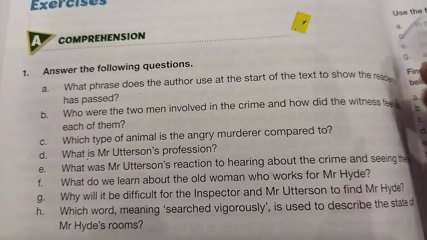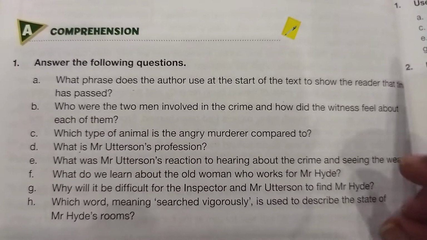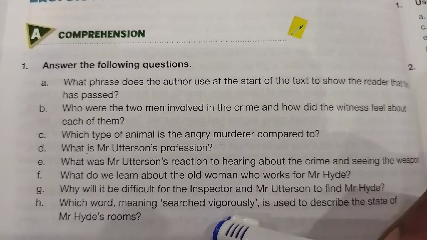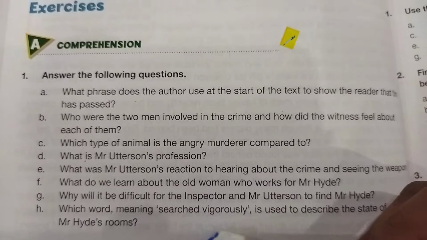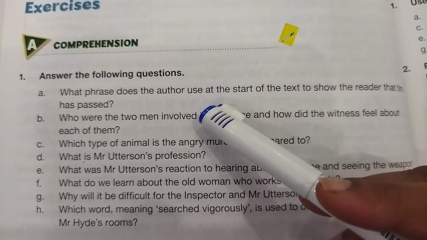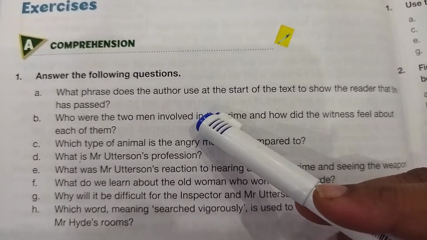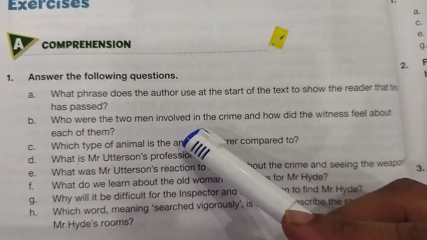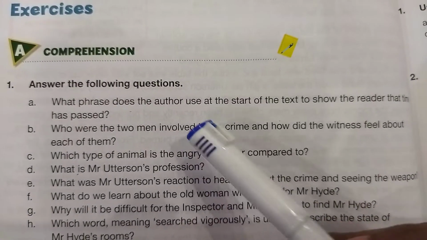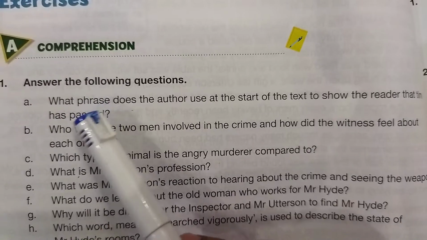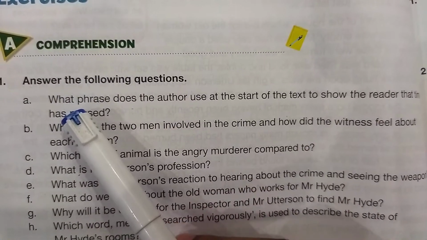Let's begin the question and answers given on page number 48. They are A to H and then a difficult question. So question number 1A says, what phrase does the author use at the start of the text to show the reader that time has passed? What phrase? So we have to focus on this word phrase.